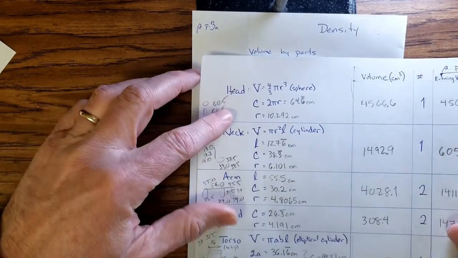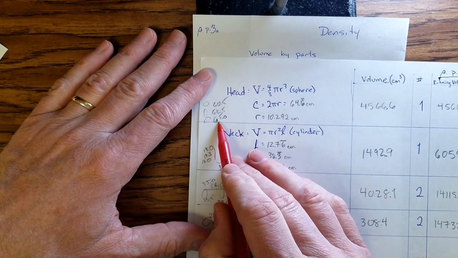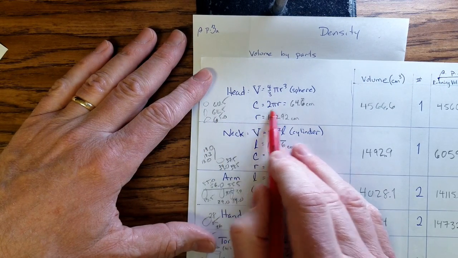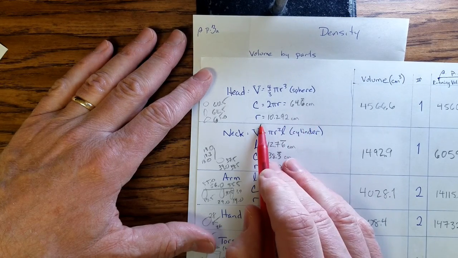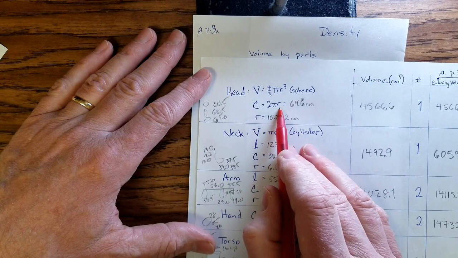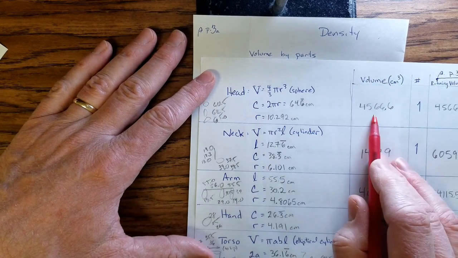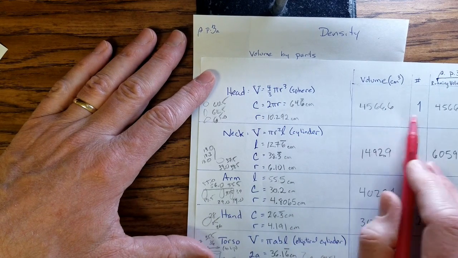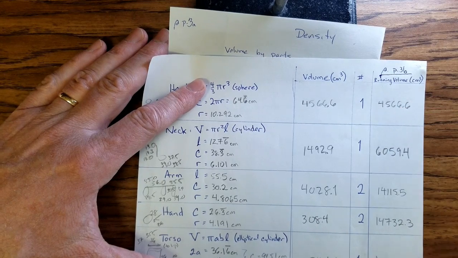For example, my head, I measured the circumference. I actually measured it 3 different ways, and those are the values in centimeters. And so came out with an average circumference of 64.6 repeating centimeters. From that, I found the radius, because the circumference is equal to 2 pi times the radius. And once I have the radius, I plug into the volume of a sphere. And I came out with that as the volume of my head. I have only one of them. I'm doing a running tally of my volume on the side over here.